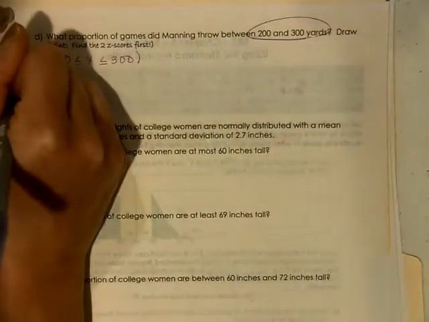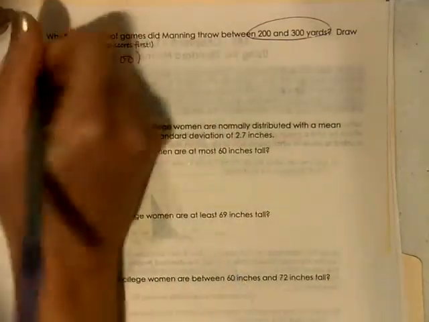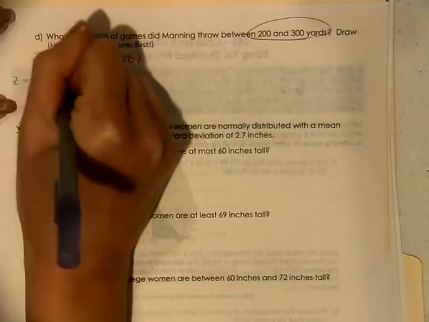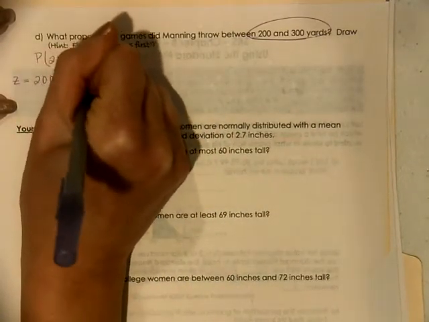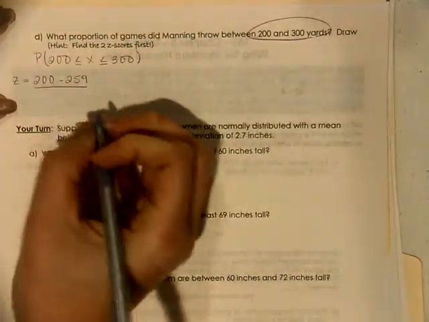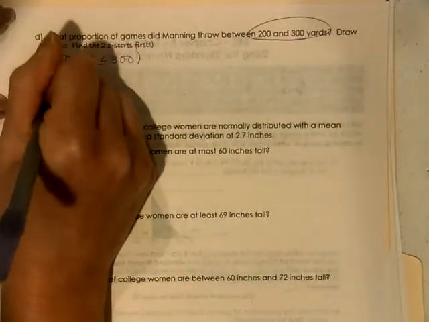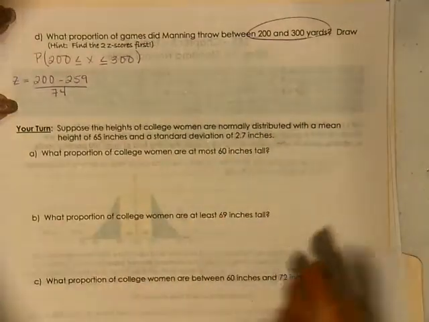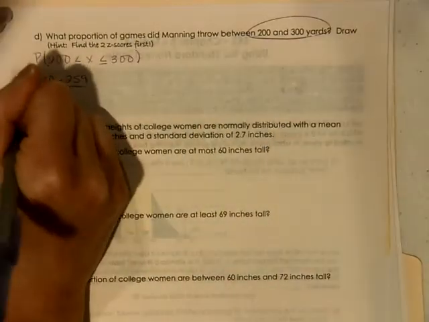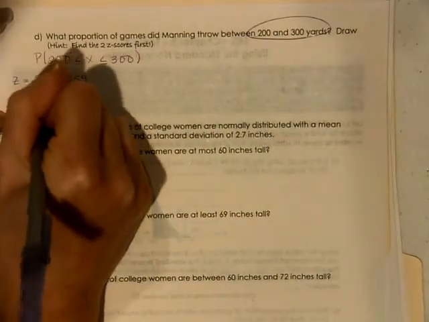So I'm going to find the z-score for 200. Remember, using the same mean and standard deviation. The mean was 259, the standard deviation was 74. And I'm going to find the z-score for 300 yards.